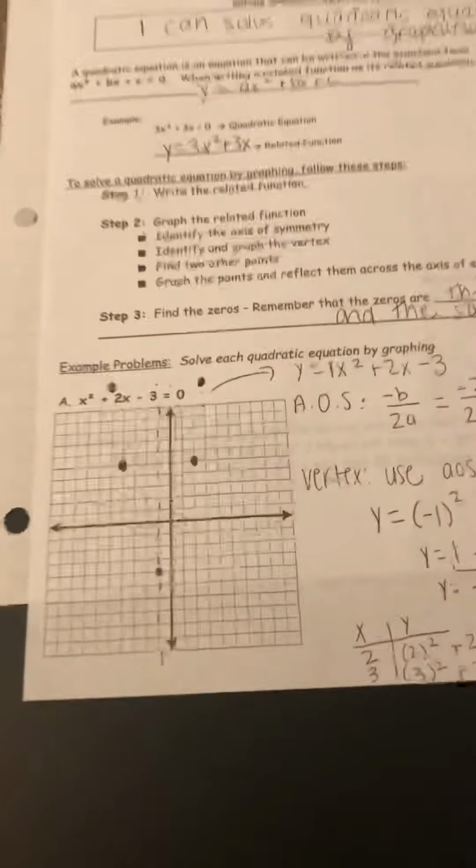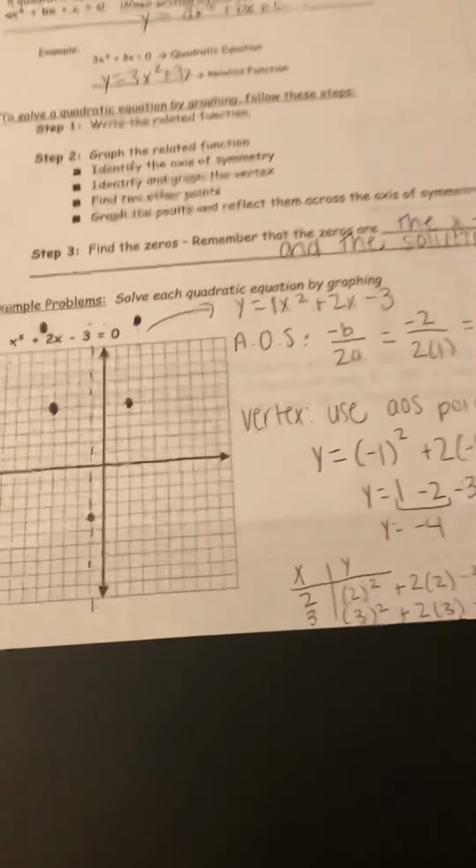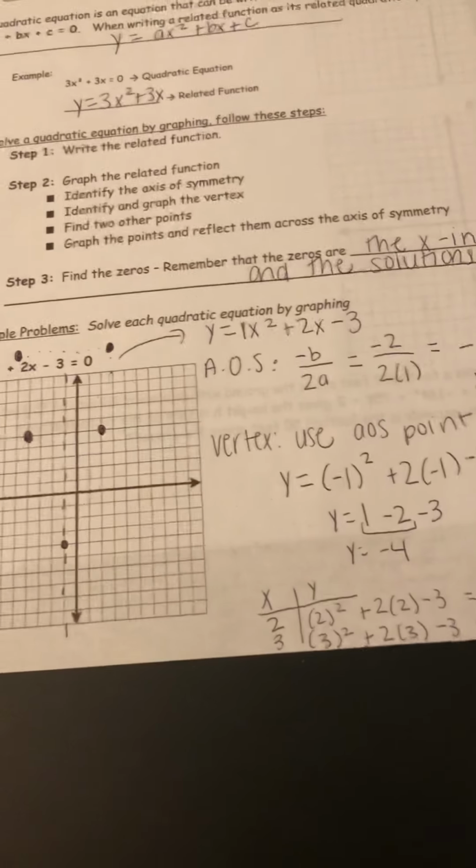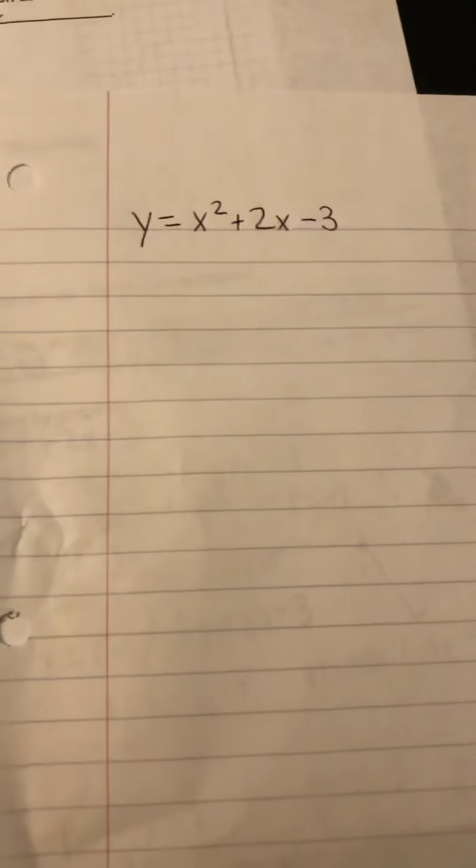Now my very next step is to find the zeros of this quadratic equation, and I'm going to do that by factoring. So on a separate sheet of paper, just because I ran out of room. My original equation was y equals x squared plus 2x minus 3. And now I'm going to replace my y with 0 again because I want to know what the zeros are.